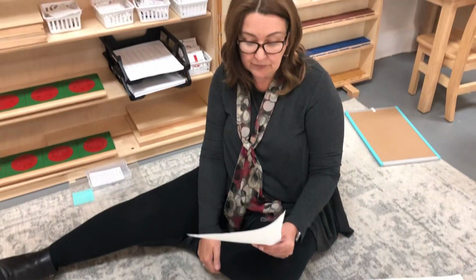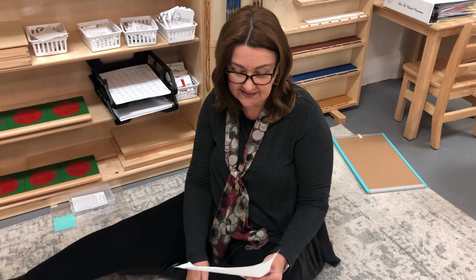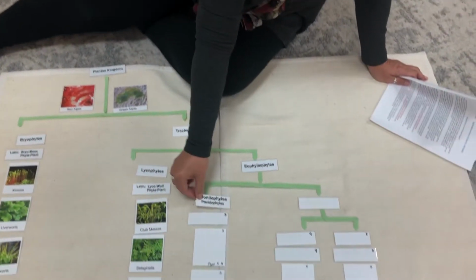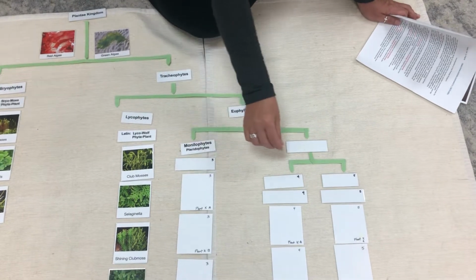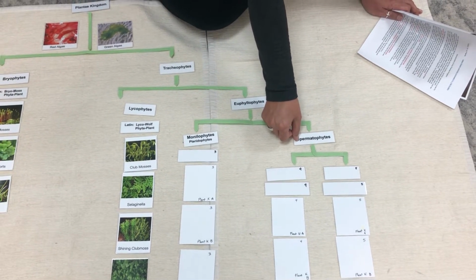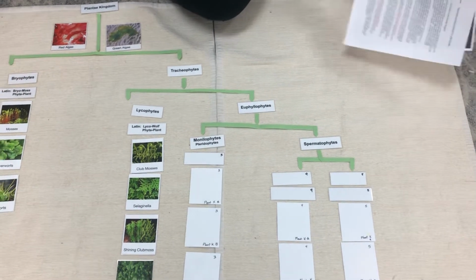The second group of the tracheophytes is the Euphyllophytes, and it is also divided into 2 branches. The monilophytes and the spermatophytes.